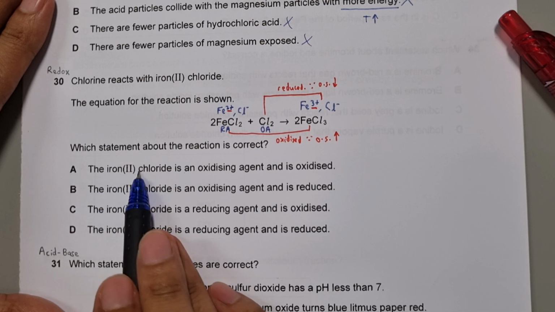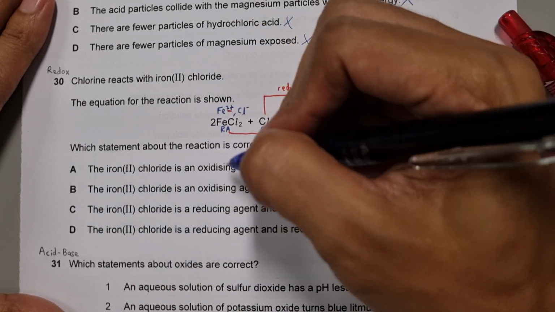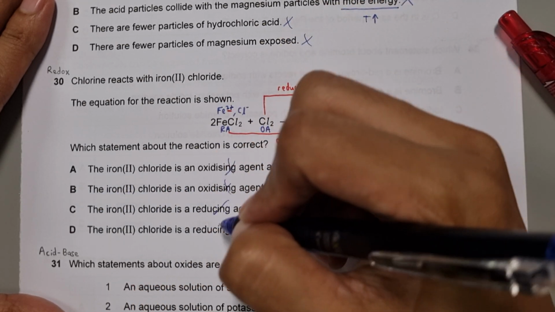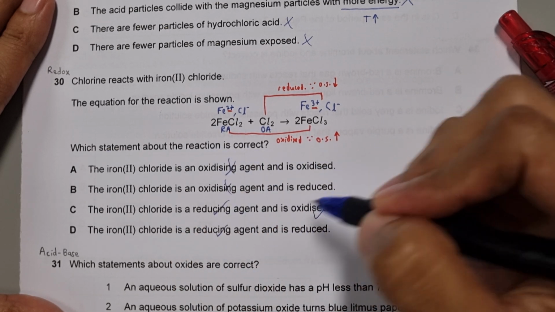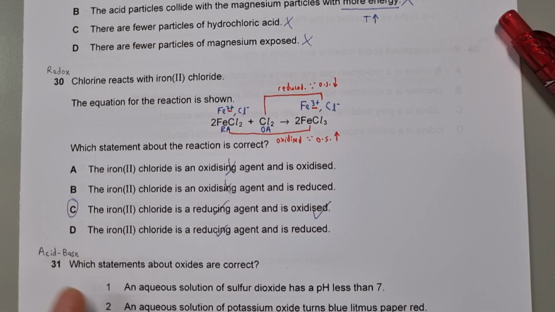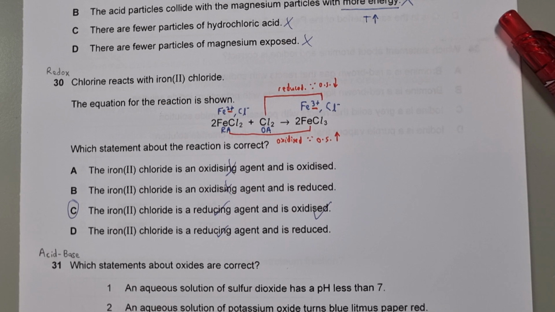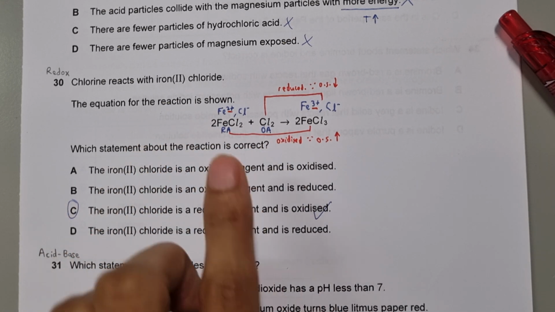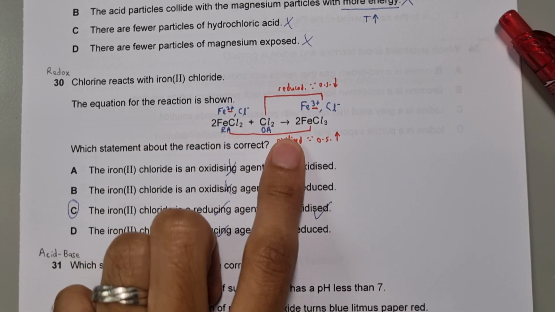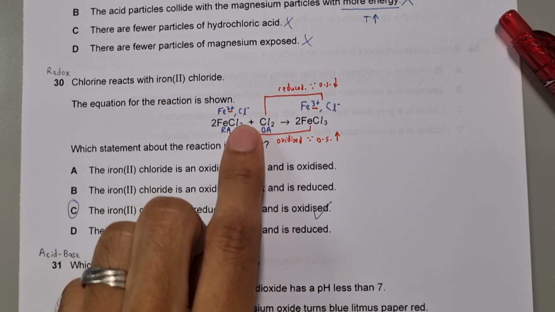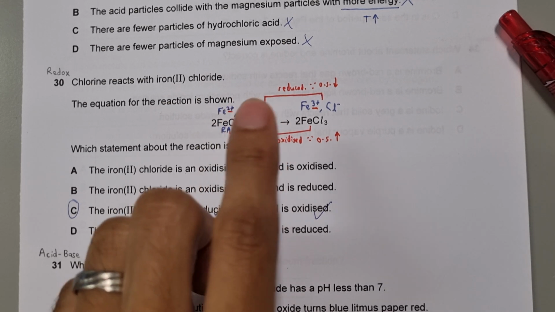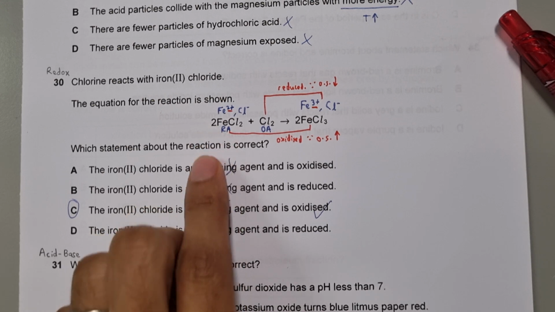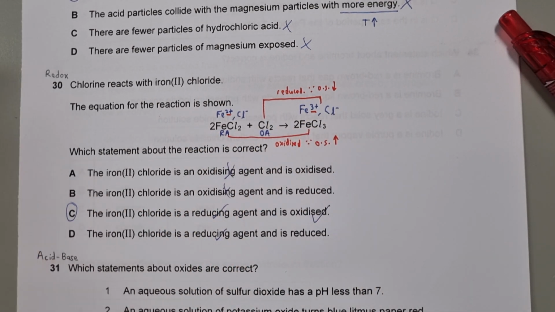So iron(II) chloride is an oxidizing agent? Wrong. It's a reducing agent, but it itself is oxidized. So the answer is C. Identify which substance is oxidized and which substance is reduced. The oxidizing agent and the reducing agent will be the counterpart, and you can solve this kind of questions.